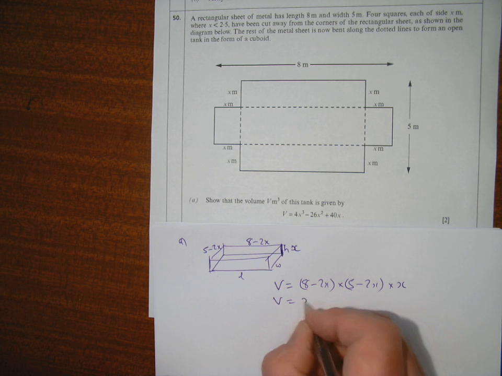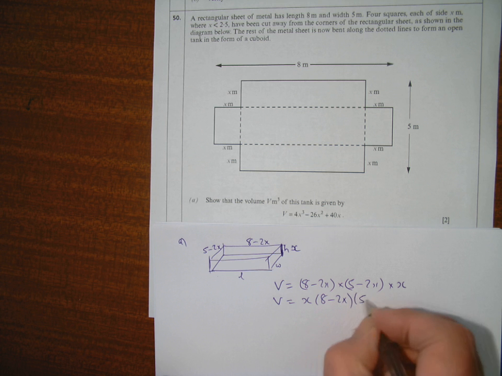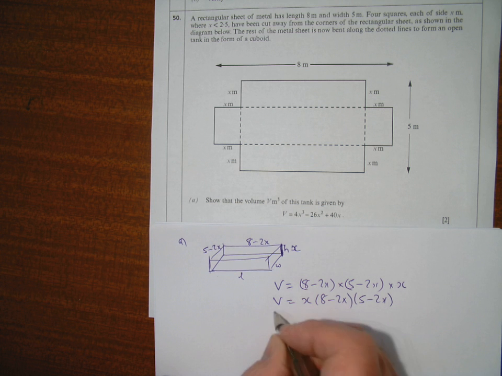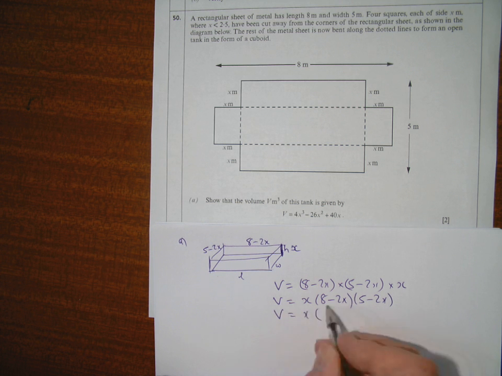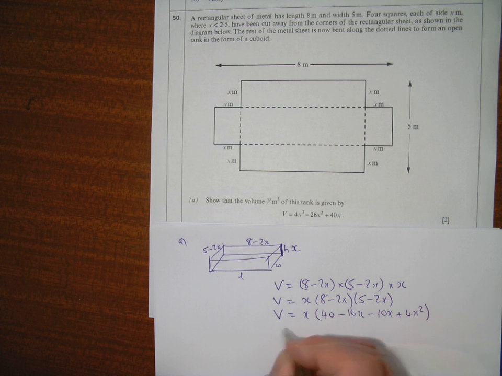So let's rewrite that. Put x at the front and the two brackets next to each other. FOIL the brackets. 8 5s are 40, minus 16x, minus 10x, add 4x squared.